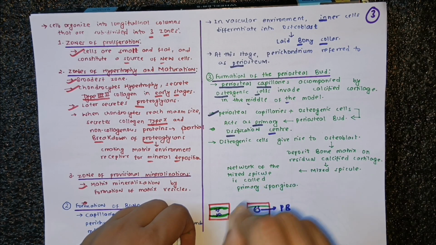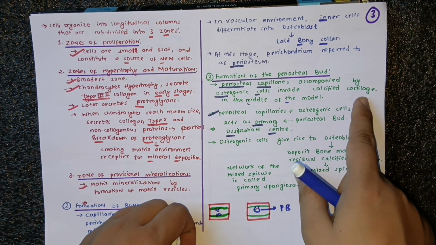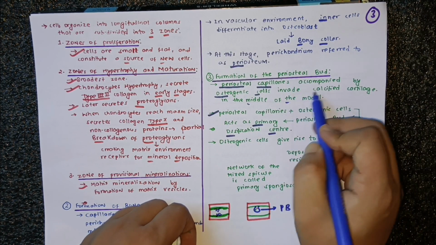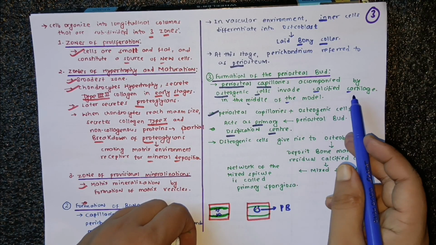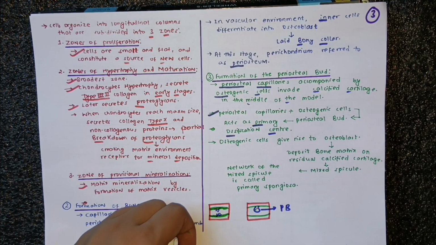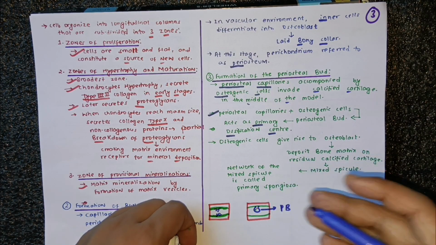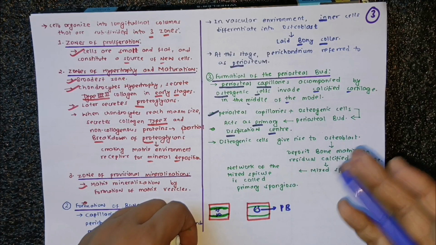The periosteal bud is formed by the periosteal capillaries and the osteogenic cells, and they finally invade into the calcified cartilage in the middle of the model. So they are invading this calcified cartilage. Calcified cartilage means the bony collar, so it is referring to that bony collar. So a woven bone type structure, immature bone is there. Immature bone means that is a little calcified cartilage type.